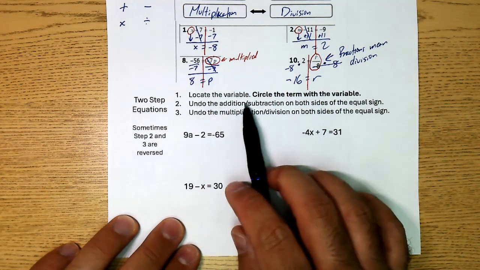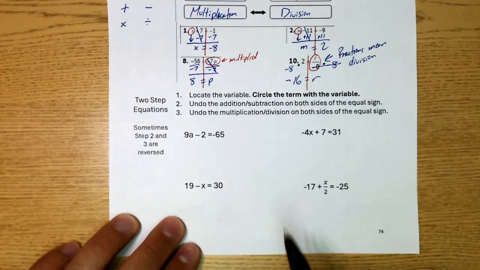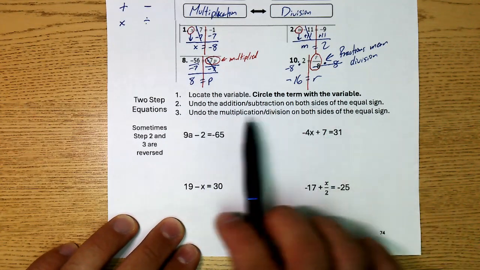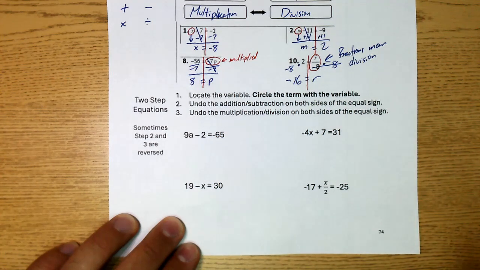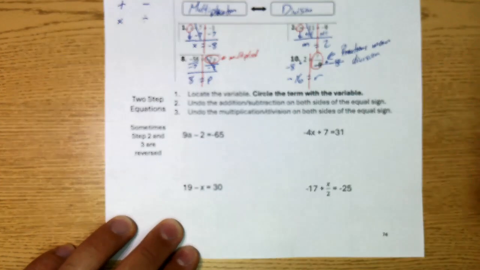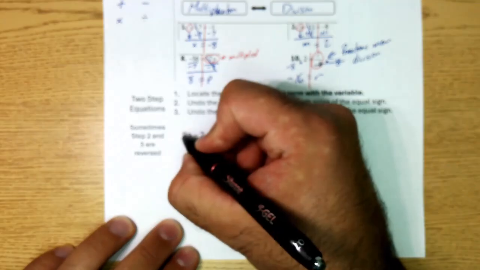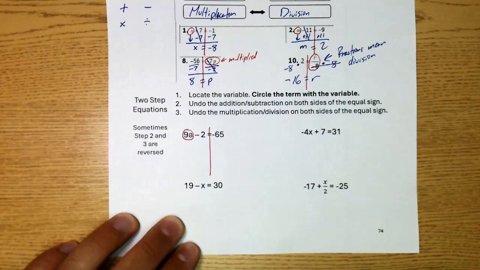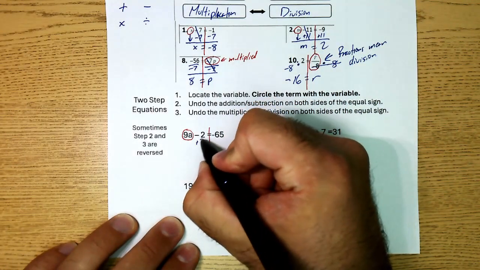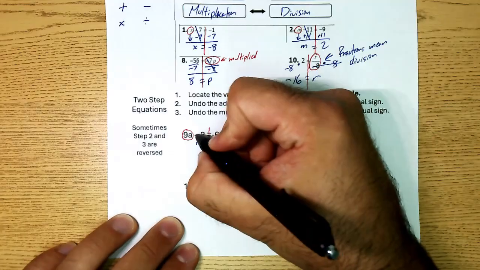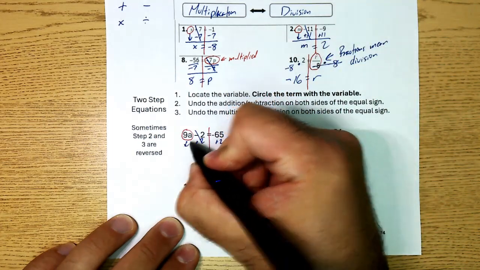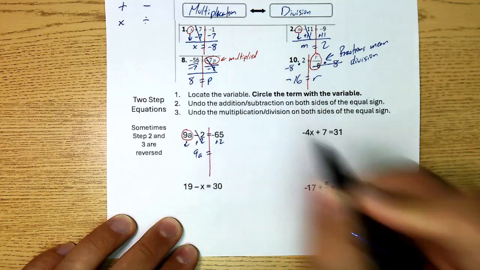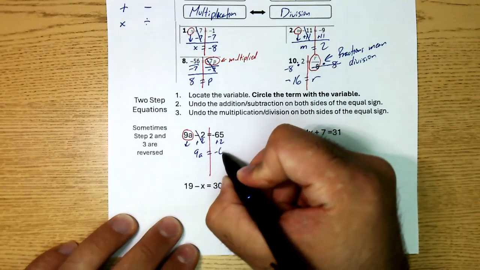So again, we're going to locate the variable, circle the term with the variable. Most of the time, you're going to do addition and subtraction first, then multiplication or division. Sometimes 2 and 3 will be switched, but most of the time not. So we're going to circle our variable, draw our line down. We're going to add 2, bring down our variable and anything that's attached to it. -65 plus 2 is just -63.